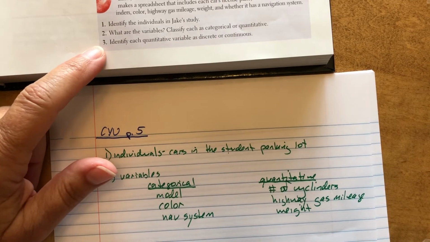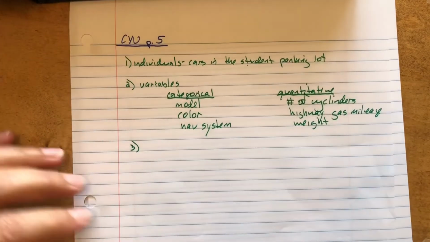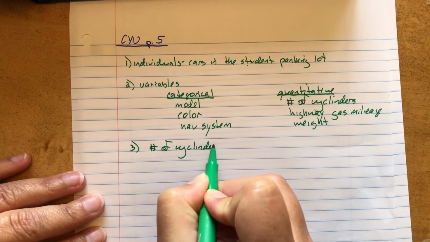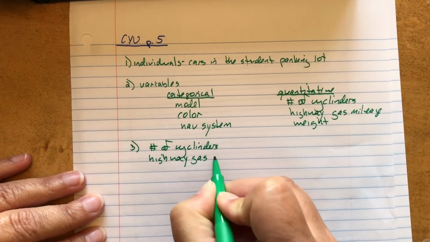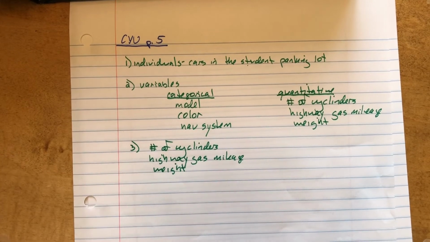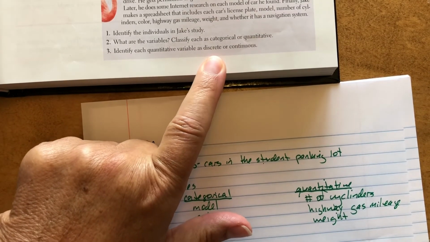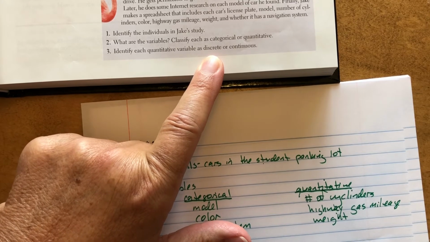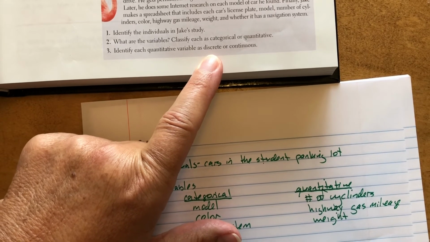All right, next, we already categorized them. Number 3, identify each quantitative variable as discrete or continuous. Let me rewrite my quantitatives here. So we have number of cylinders, highway gas mileage, and weight. Discrete are integers, counting numbers, 1, 2, 3, 4, there's no decimal involved. Your value will either be 1 or 2 or 3 or 4. There's not going to be 1.5 or 1.7.